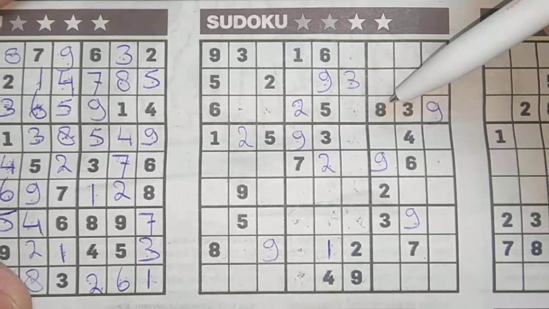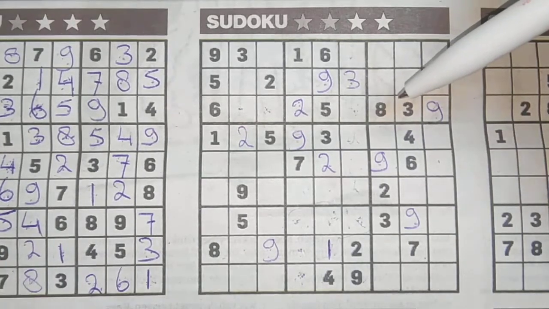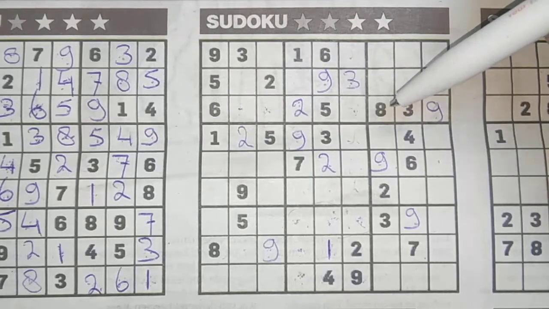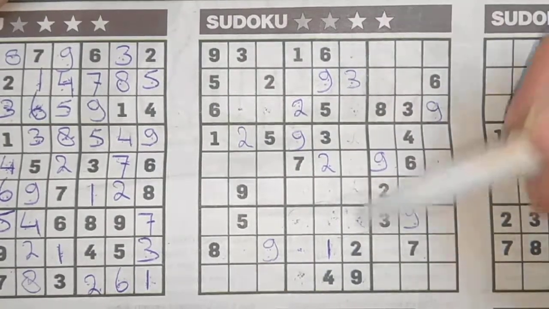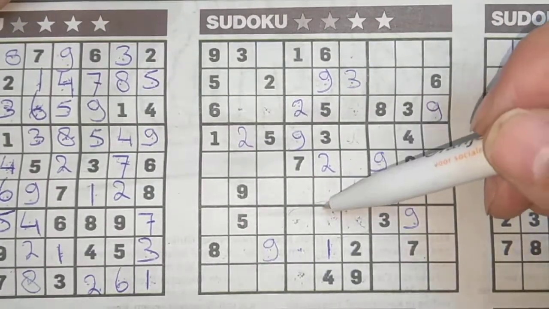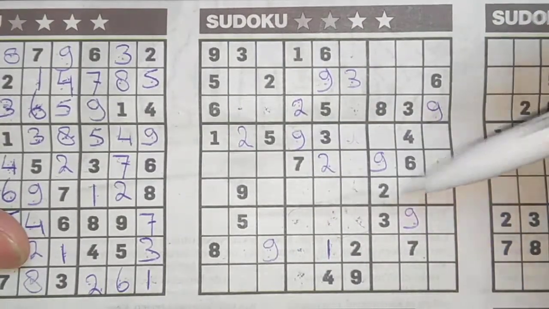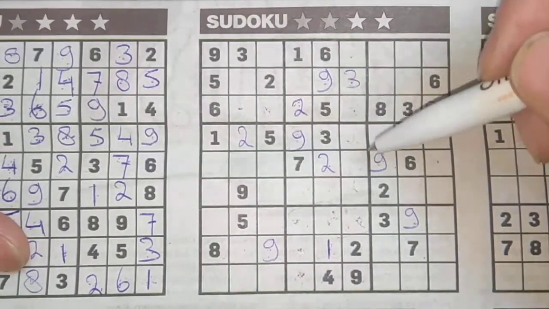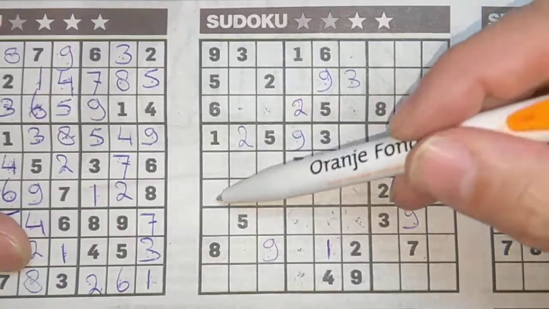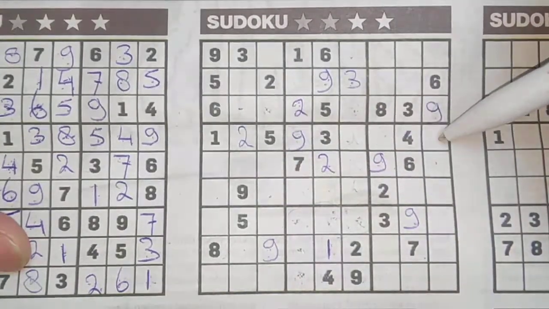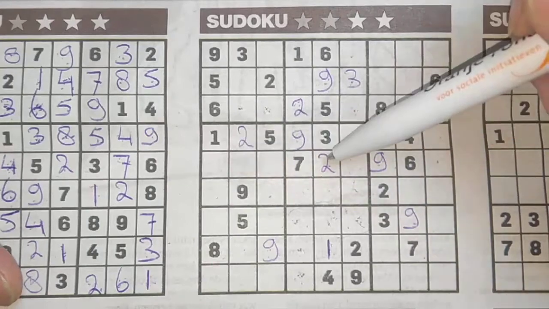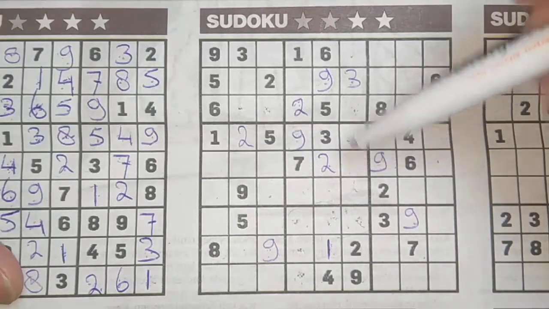Then can I do something with 2, 9, the 3, no, the 9, the 7, the 2, the 9, the 6.